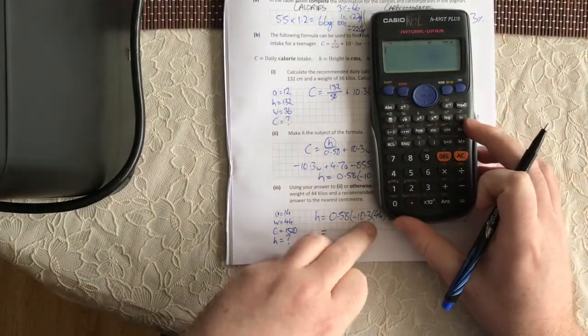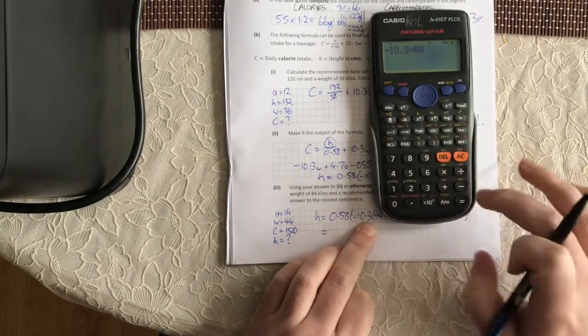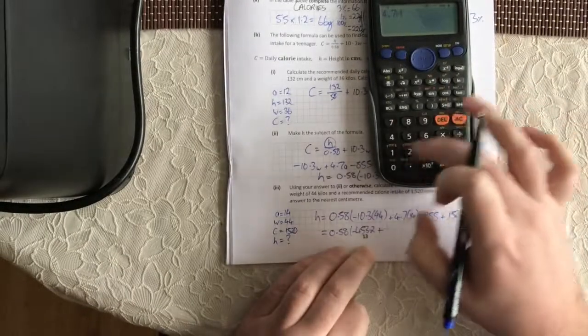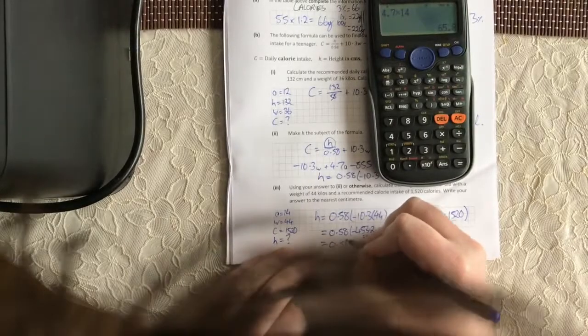So minus 10.3 multiplied by 44 gives me minus 453.2, plus 4.7 by 14, which is 65.8, minus 855 plus 1520, which is going to equal 0.58 multiplied by.